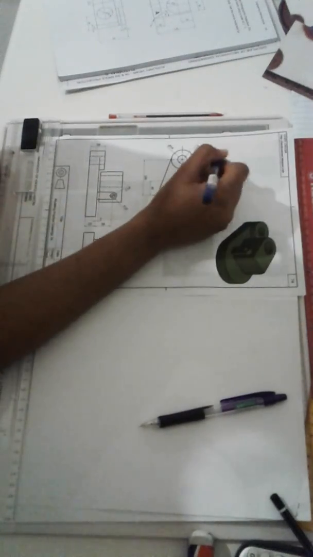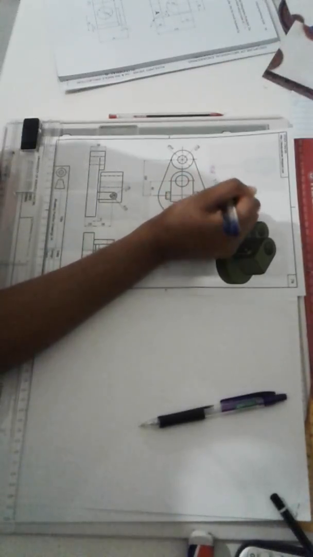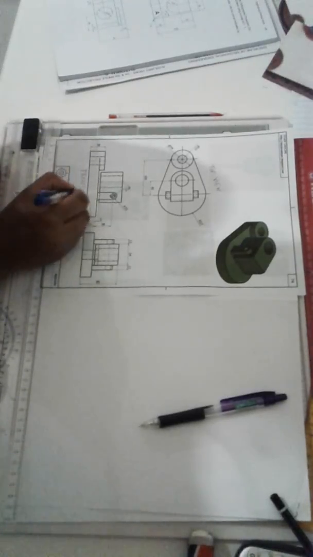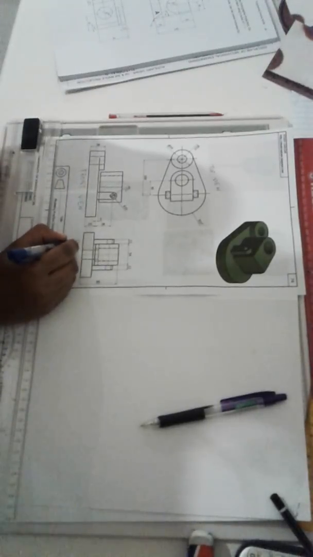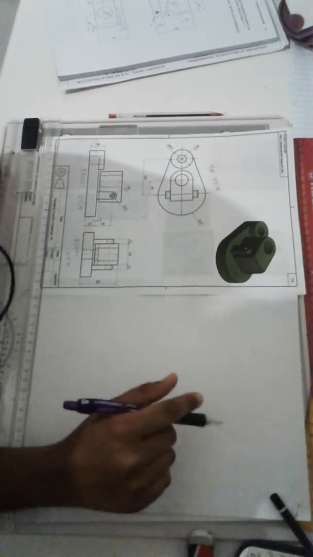So once again, we have our top view, our front view, and our right view. Okay, now, should I just leave it? Yeah, okay, I don't think you can see it. Alright, never mind.